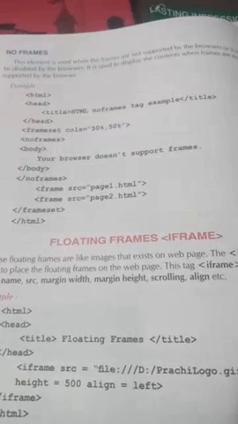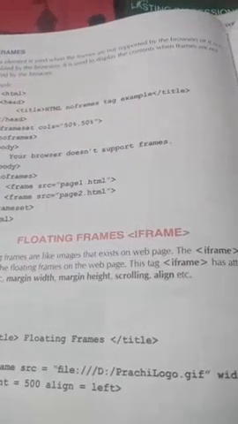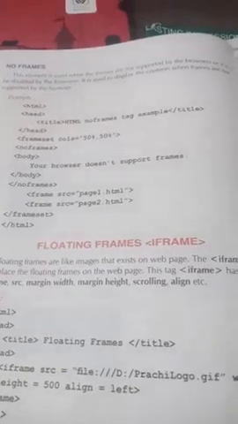So in the previous session we discussed frame set, what is a frame, and three categories: frame set, frame, and no frames. We discussed frame set and frame. Now we are moving on to no frame. This element is used when frames are not supported by the browser, to display the contents when frames are not supported. So this is about no frames.